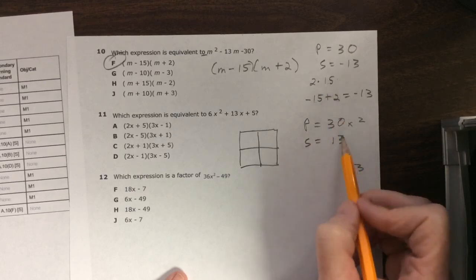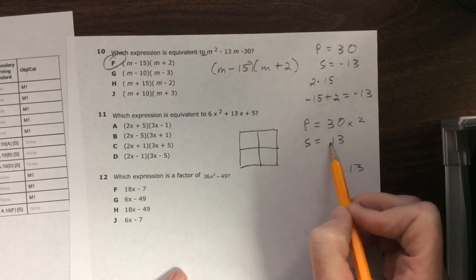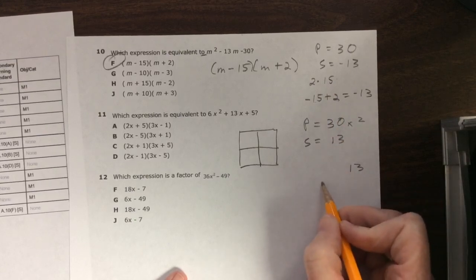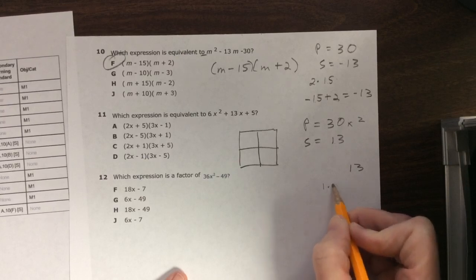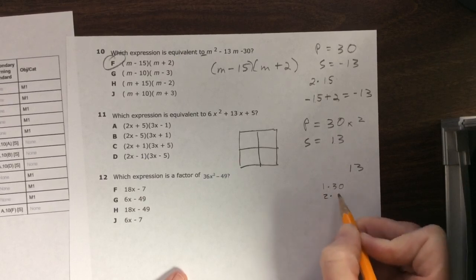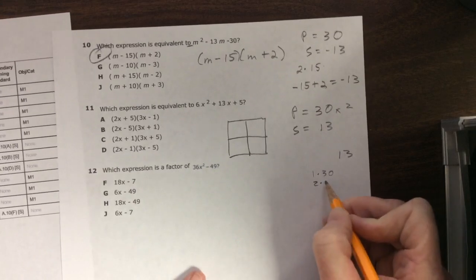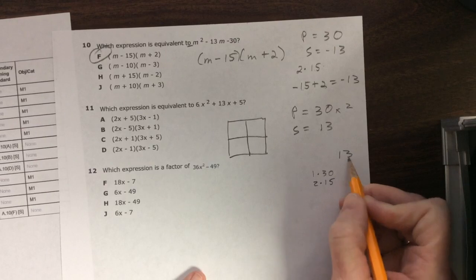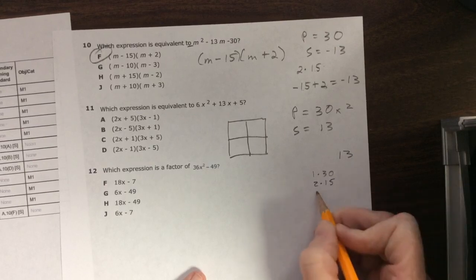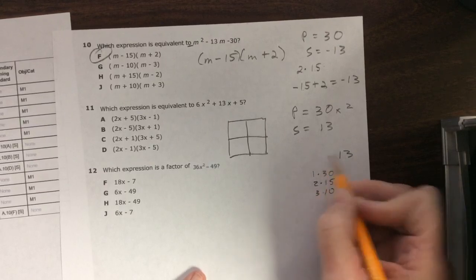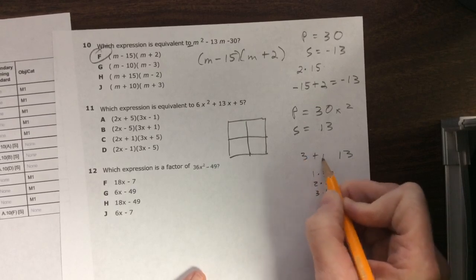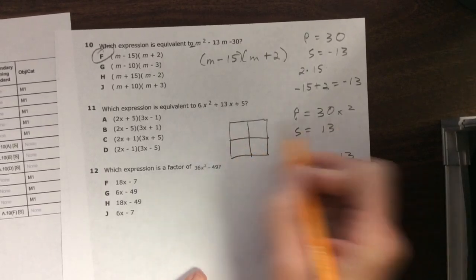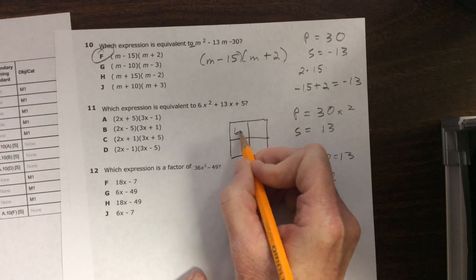So let's see. 1 times 30 is 30. 2 times 15 is 30. Oh, 3 times 10. So I know it's going to be a 3 plus 10 equals 13. So we have our 6x squared.